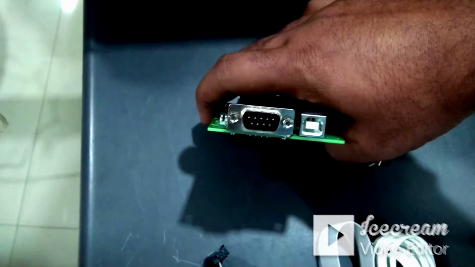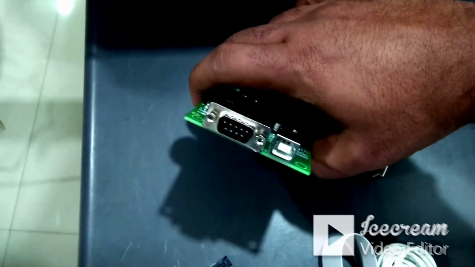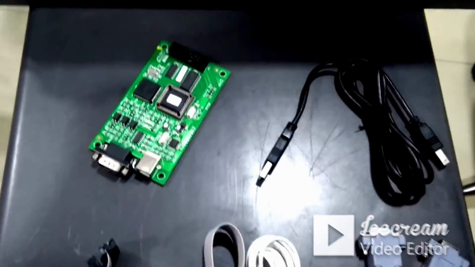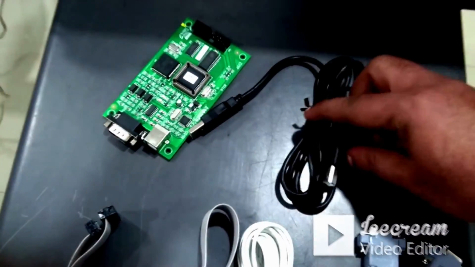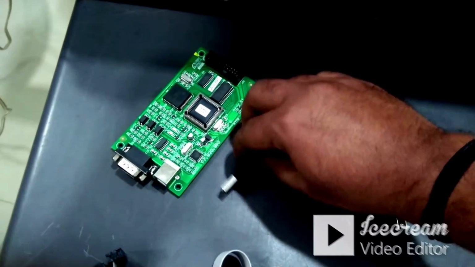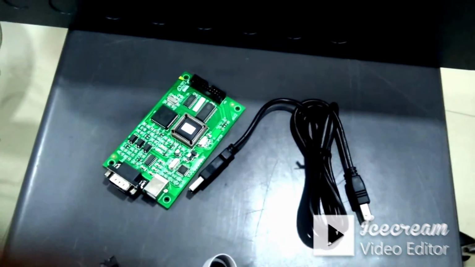RS232 output, which is in two different forms. One is a 9-pin DIN connector and the other one is a printer USB port. Along with this card, we will get two cables. One is this cable which has a printer USB on one side and a normal USB on the other, through which you can connect this card with your laptop or your PC.